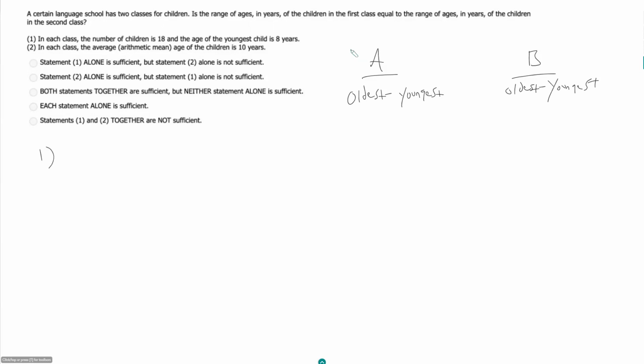In each class, the number of children is 18, and the age of the youngest child is 8 years. So now we can say, for each of our classes, our range is going to be our oldest kid minus 8. But we don't know how old the oldest kid is in either of our classes, so that's not going to be sufficient. The fact that there's 18 children in each of our classes doesn't really tell us anything about how old the oldest kid is in either of those classes.